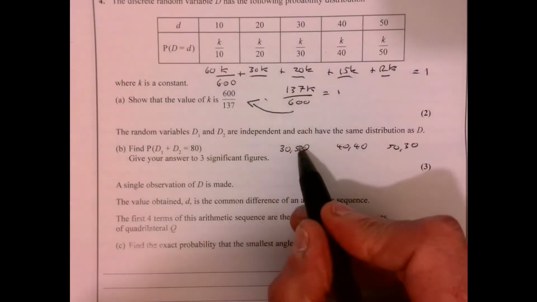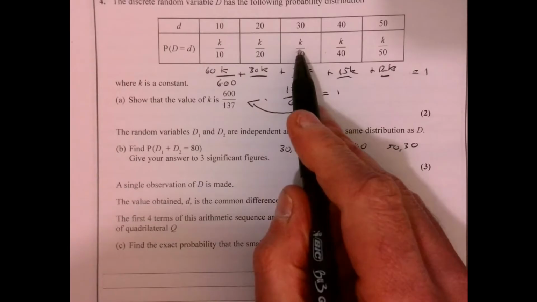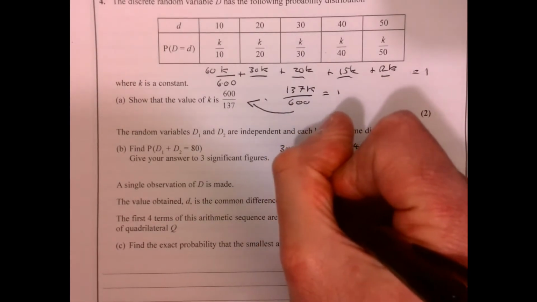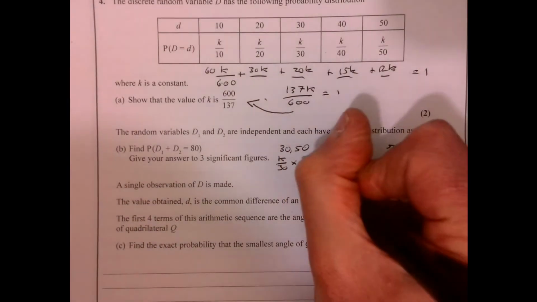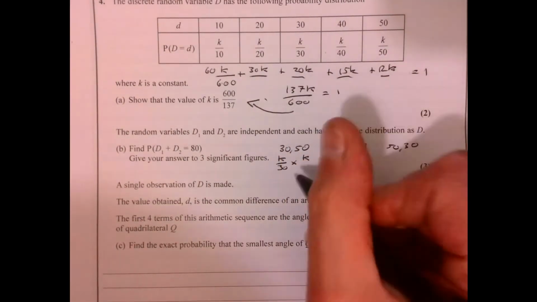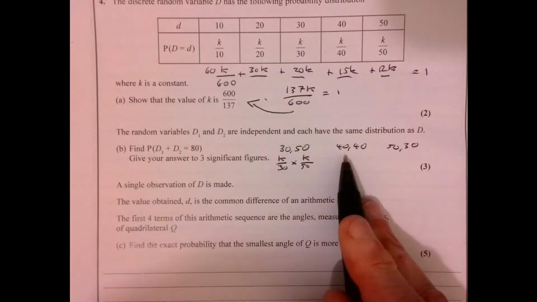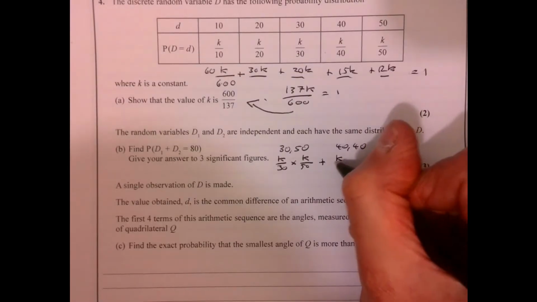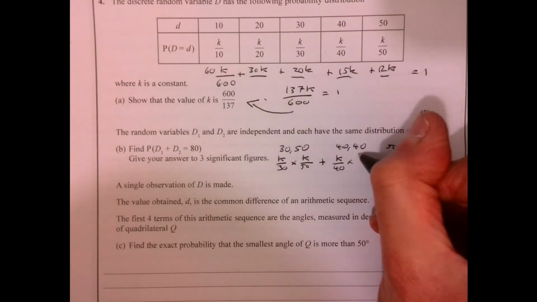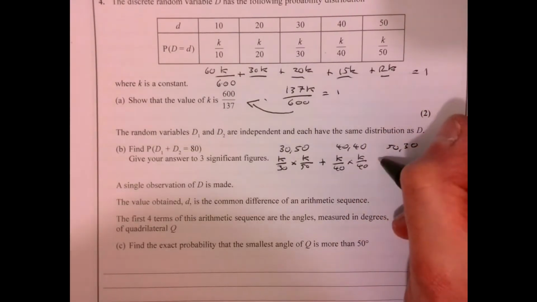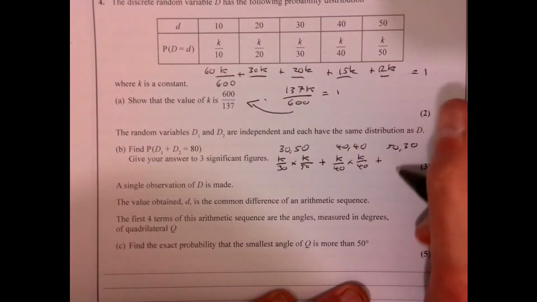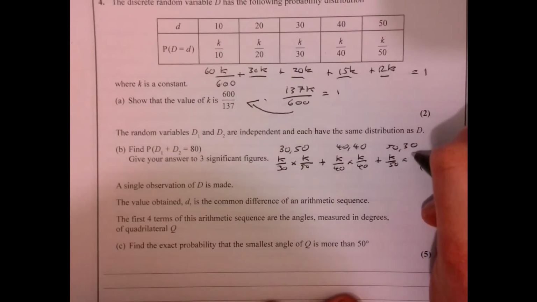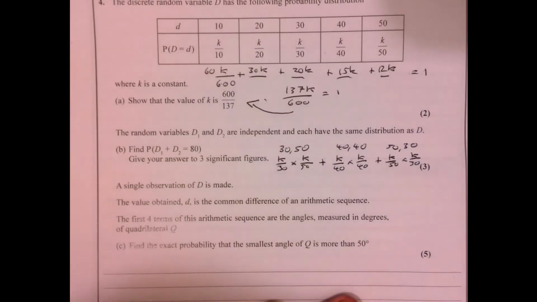Right, so now I just need to think about how I get those things. To get 30 and 50, that'd be k over 30 multiplied by k over 50, and then we add this possibility here, k over 40 times k over 40, and we've also got this one over here, which is the same as the first really: k over 50 times k over 30.